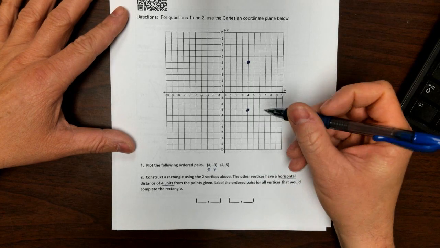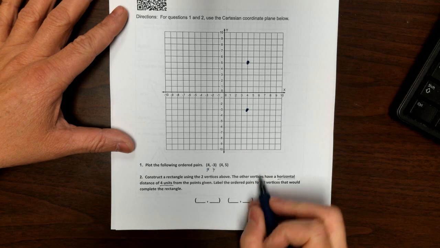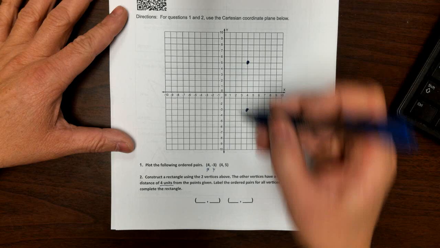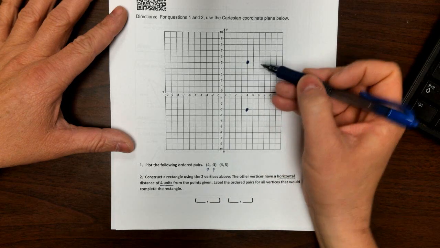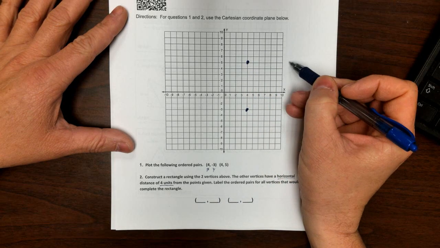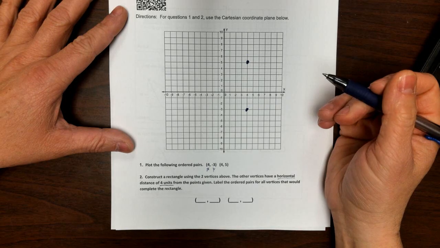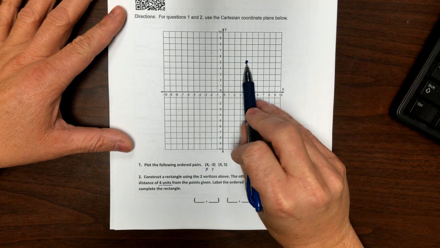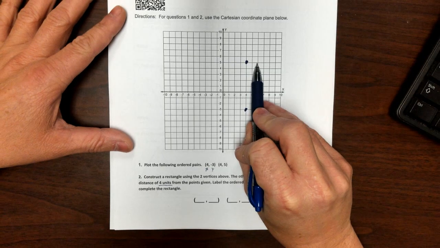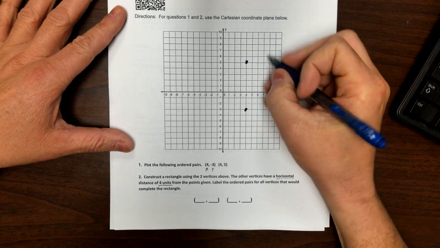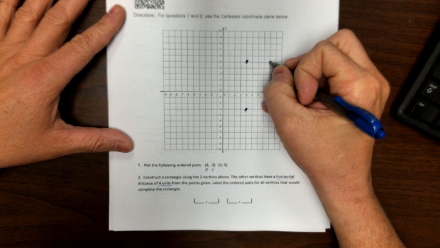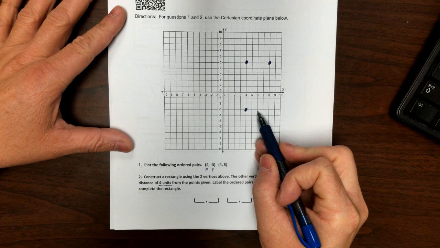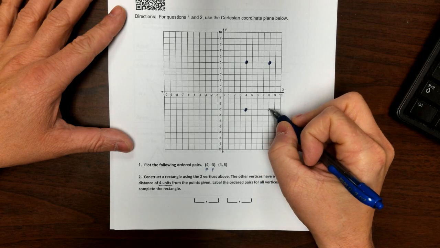All right, so we need to make a rectangle. We need to have 2 more points that are going to be 4 units horizontal. That can be 4 this way or it can be 4 this way. Either way works. Alright? So from here, distance, remember, is how far it is. So we're going to go 1, 2, 3, 4. I'm going to put a point right there. And that means that my other vertex is going to be 1, 2, 3, 4 right in here.